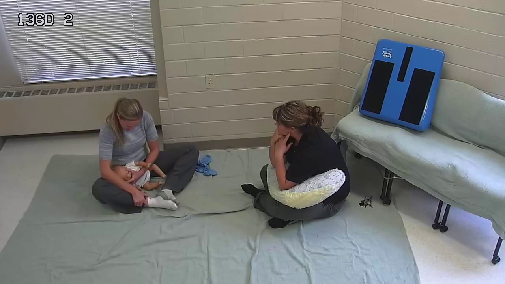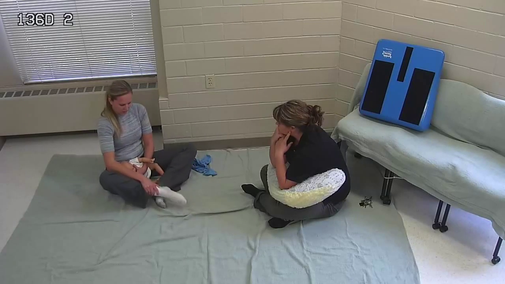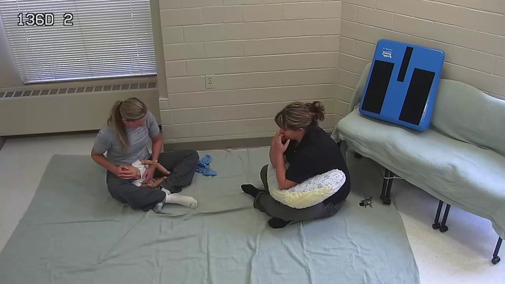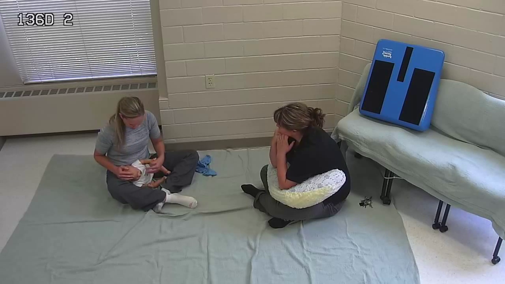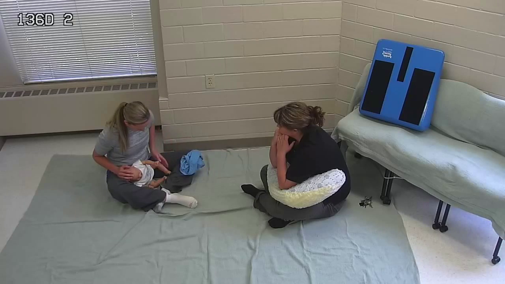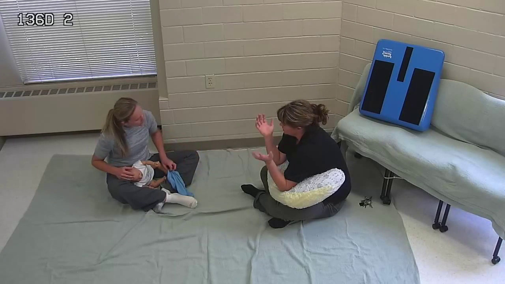Make sure you've got him nice and tucked in here. You want him as close in as possible, really close to your body. And just giving him, again, that hip flexion, that chin tuck, and just really being able to support him in that way.